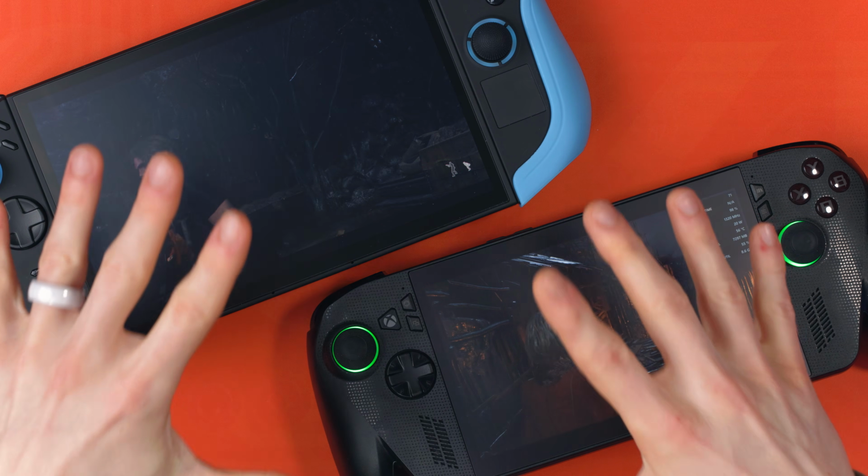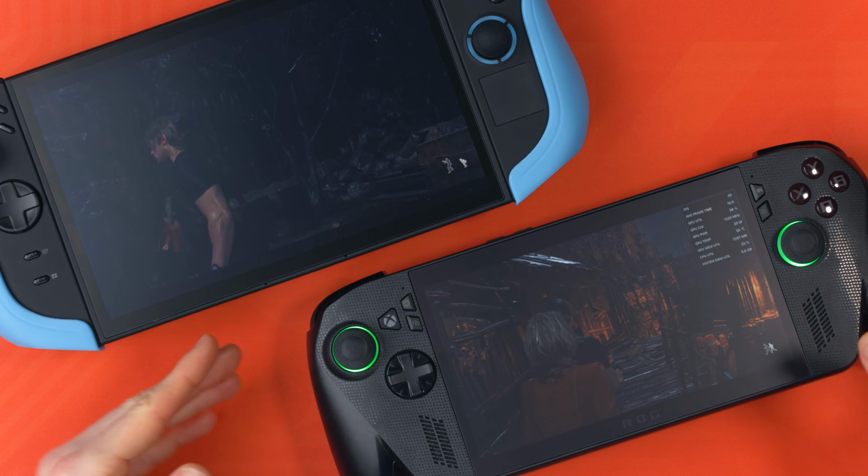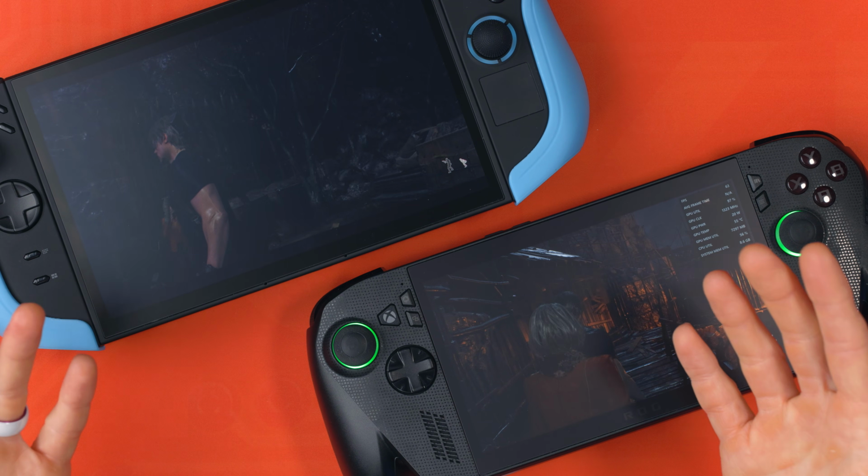But anyway, that's my settings, that's my recommendations. You're going to have a great experience regardless of which device you're playing it on. And this applies to other devices as well.